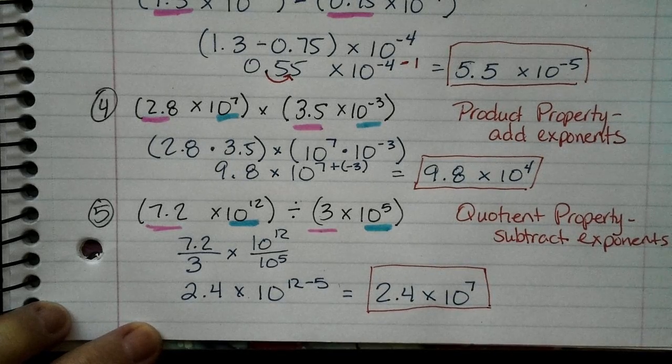So I have a feeling you'll probably feel like I do. The multiplying and dividing ones are a lot easier than the adding and subtracting ones. They just take a little practice. So like I said, if you need more help, please reach out. Good luck on your assignment. I know you will do well.